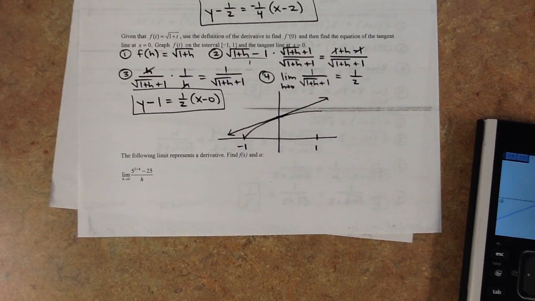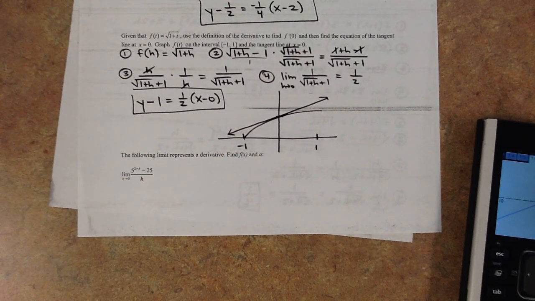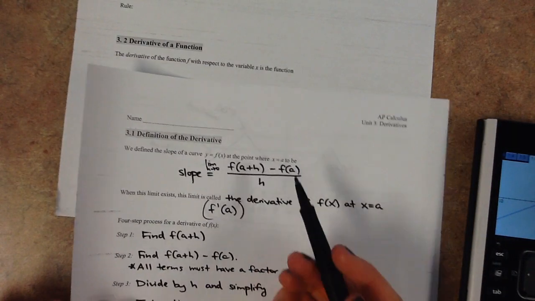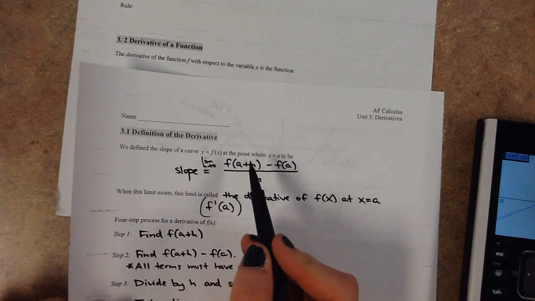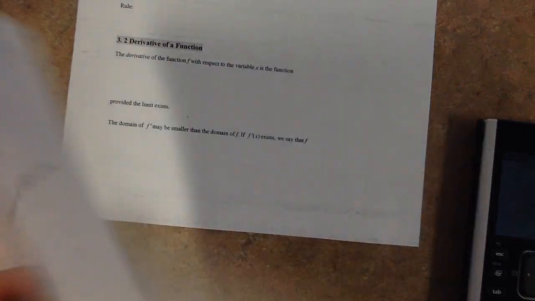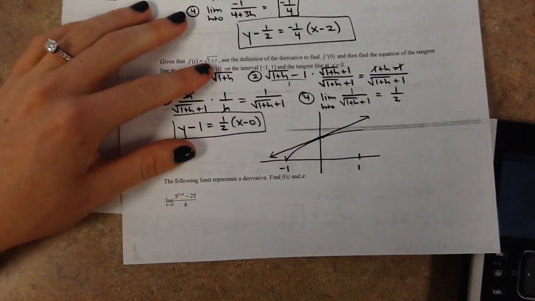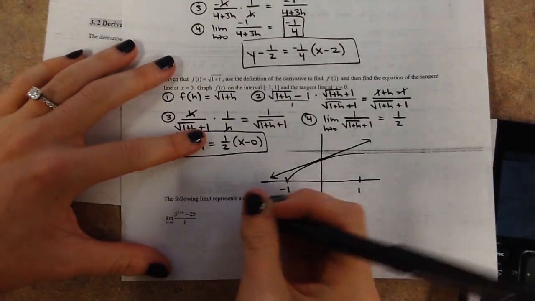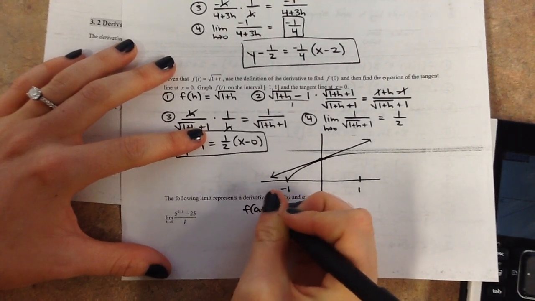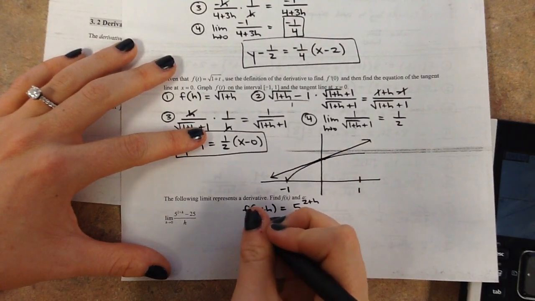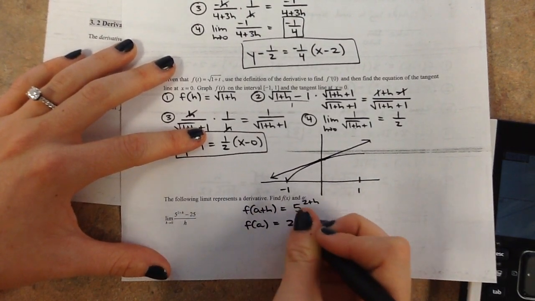This one, you guys will see stuff like this on the multiple choice questions on the AP test. So it's supposed to fit with this formula right here. So this one is supposed to be the function with a number plus h plugged in. So here you've got the function with a number plus h plugged in. And then this is supposed to be just the function with the number plugged in, and then all over h. So here, f of a plus h, that part is being played by 5 to the 2 plus h, and then f of a is 25.